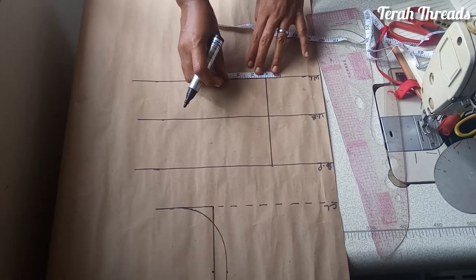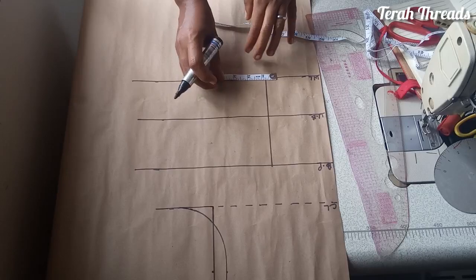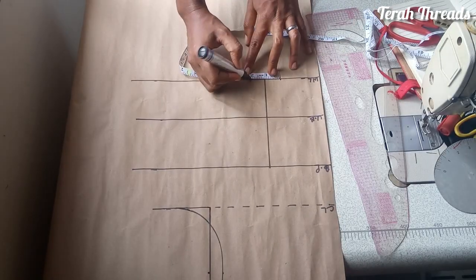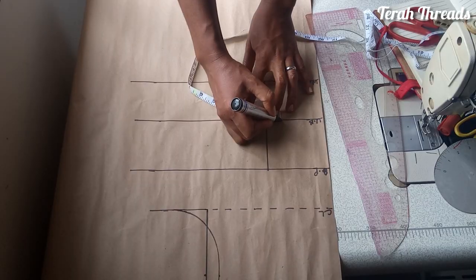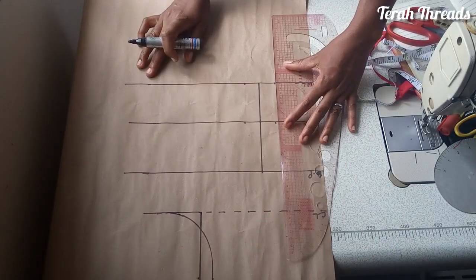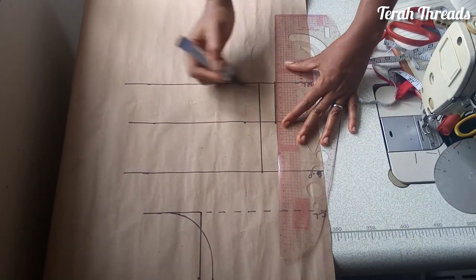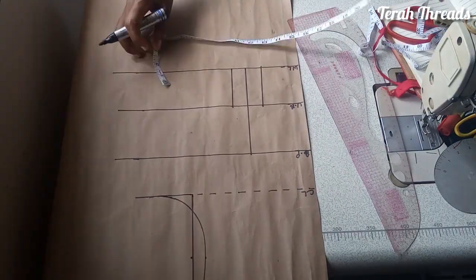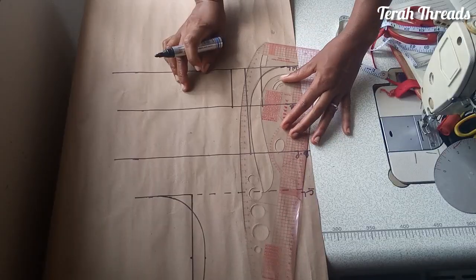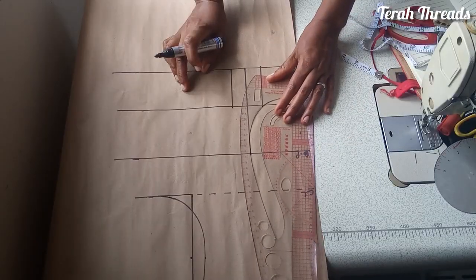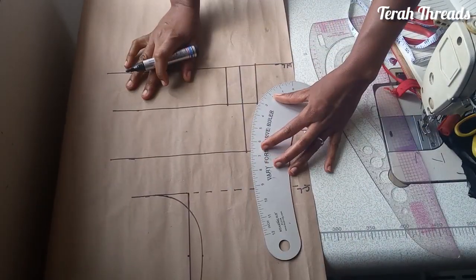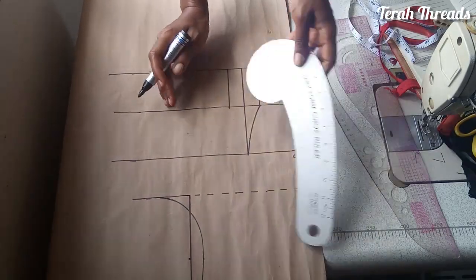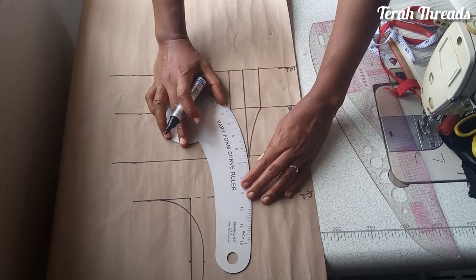Then on both sides of this dart placement, I'm going to measure 1 inch, 1 inch on both sides. On the waistline, measure the 1 inch, and also under bust, I measure the 1 inch. Then you connect it like this. So from the under bust to the bust point, make use of your suitable curve ruler and connect your under bust to the bust point.